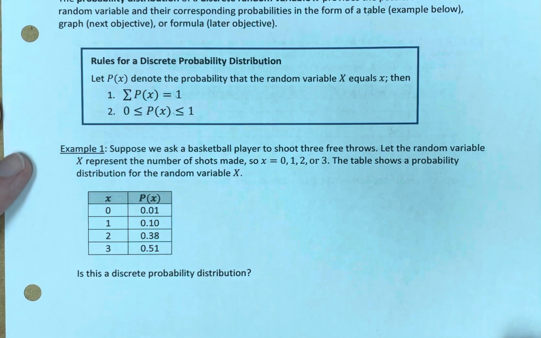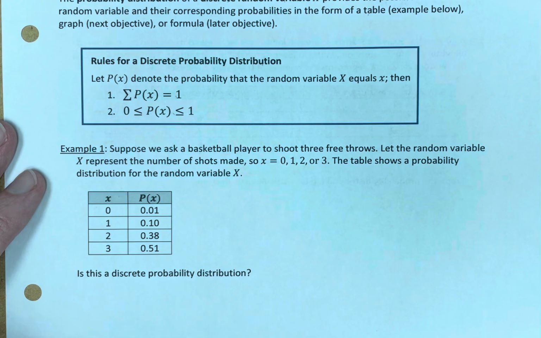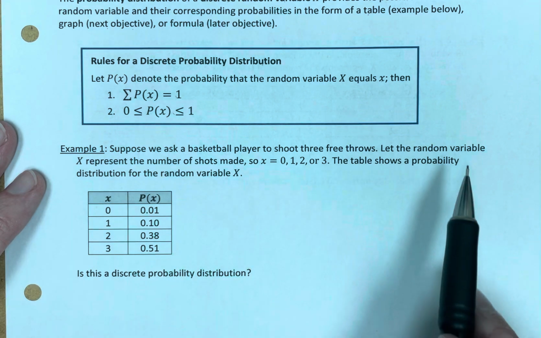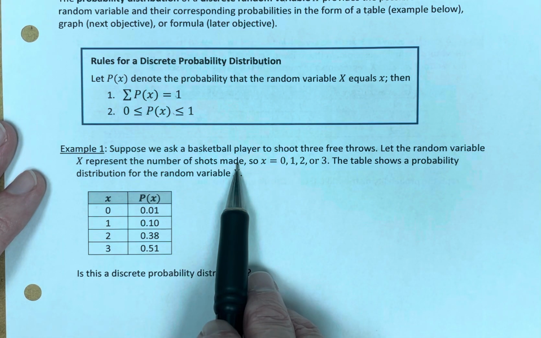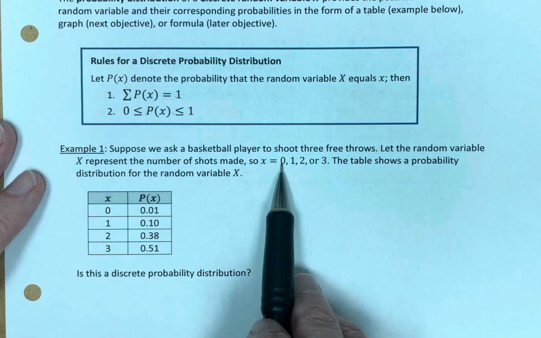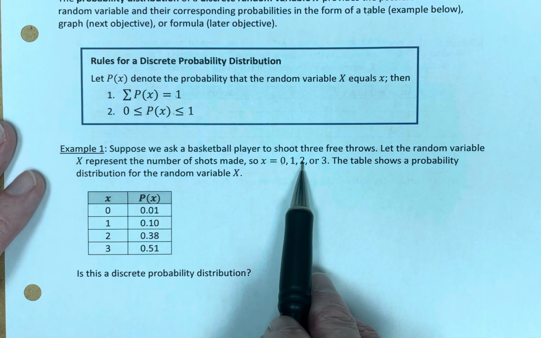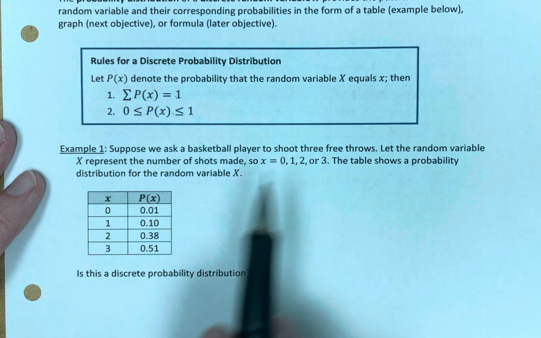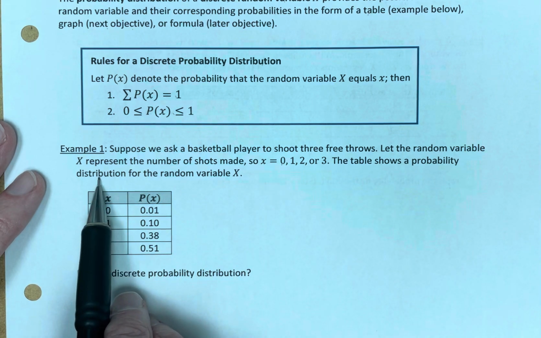Some basketball. Suppose we ask a basketball player to shoot 3 free throws. Let the random variable x represent the number of shots made. So x equals 0: this basketball player made none of the 3 free throws. 1 free throw made, 2 free throws made, or 3 free throws made. Don't say that 3 times fast. The table shows a probability distribution.